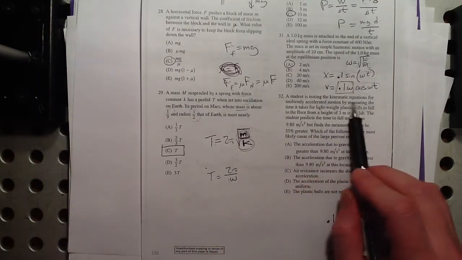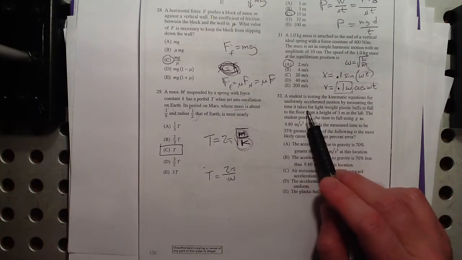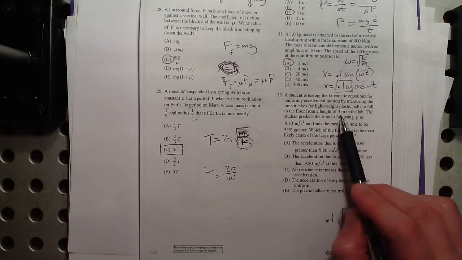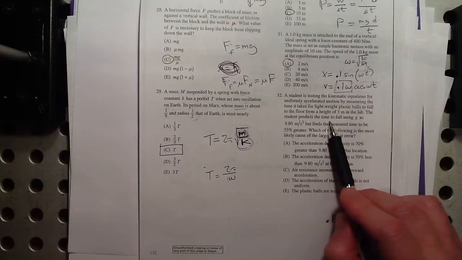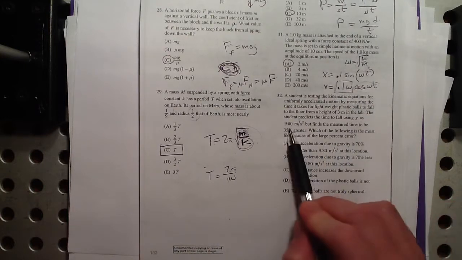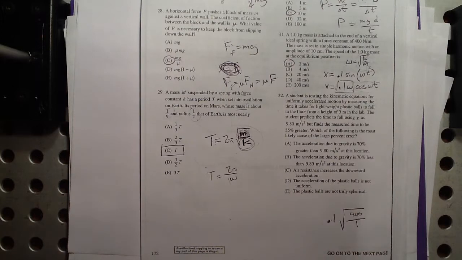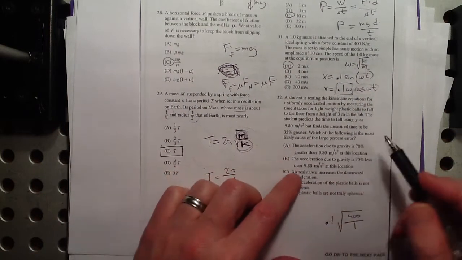Students testing the kinematic equations for uniformly accelerated motion by measuring the time it takes for lightweight plastic balls to fall to the floor from a height of 3 meters in the lab. The student predicts the time to fall using g as 9.8 meters per second squared, but finds the measured time to be 35% greater. Well, if they're lightweight plastic balls, there's probably some air resistance, right? Which of the following is the most likely cause?